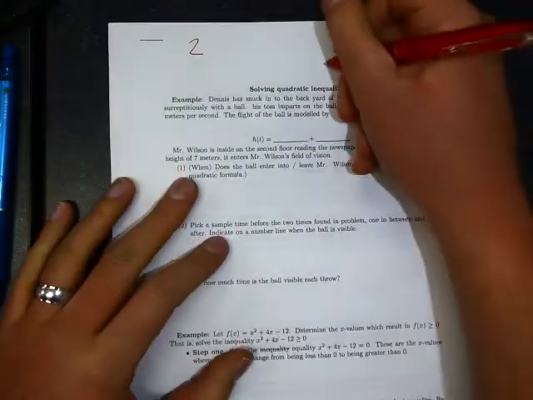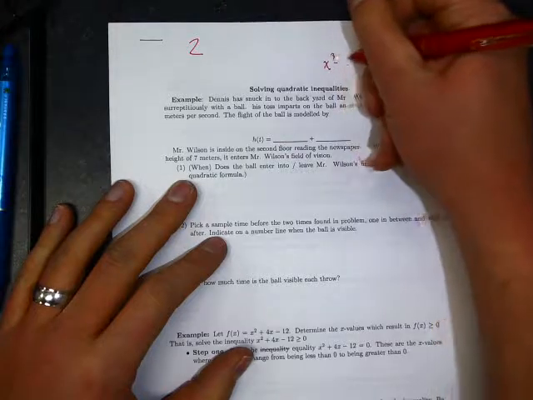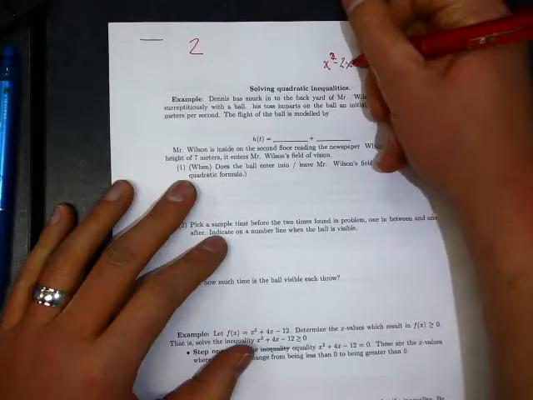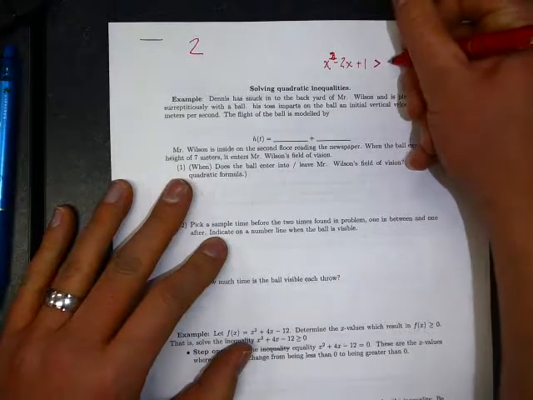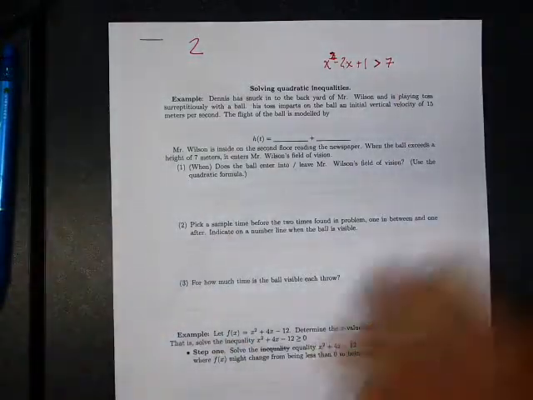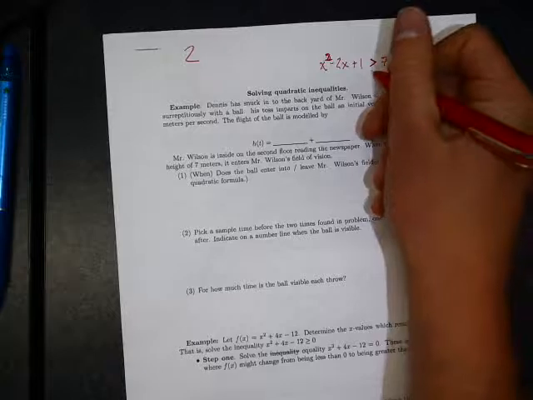Let's try to solve things like x squared minus 2x plus 1 is bigger than 7. We should be able to solve stuff like that, or maybe bigger than or equal to.